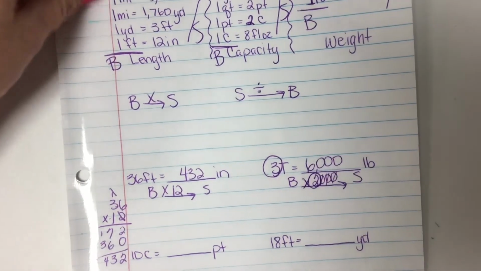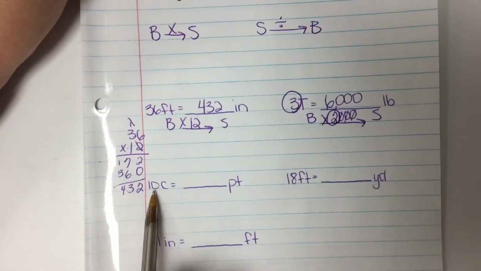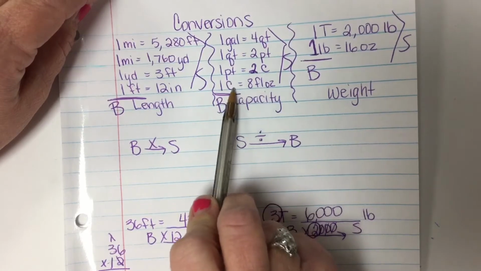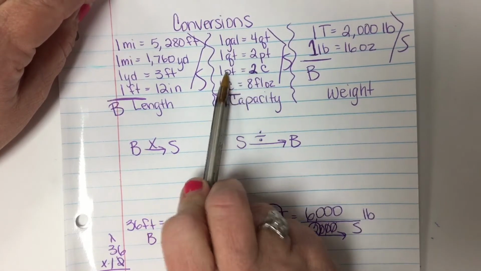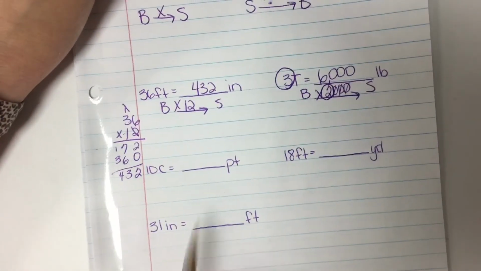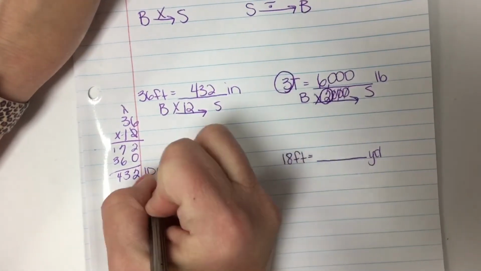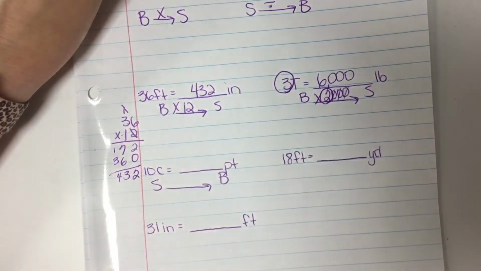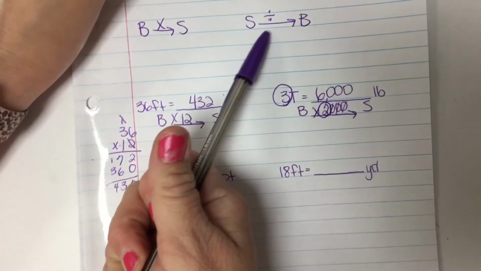Okay. All right. 10 cups equals how many pints? So that's capacity. There's cups and ounces. That's not what I need. Pints and cups, there's what I need. 1 pint equals 2 cups. So that means pint is the big measurement. So I'm going from cups to pints, so I'm going small to big, which means I'm going to divide.